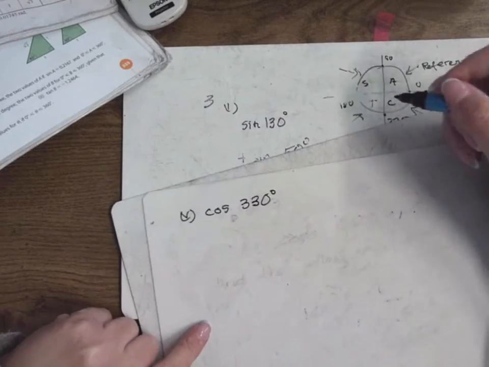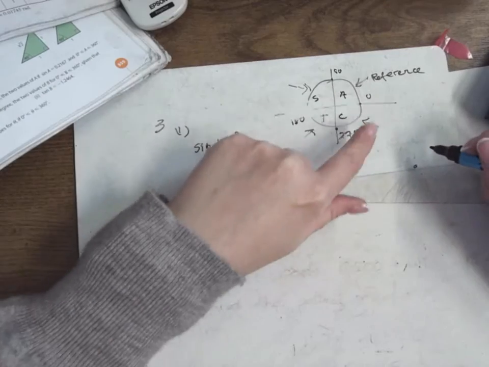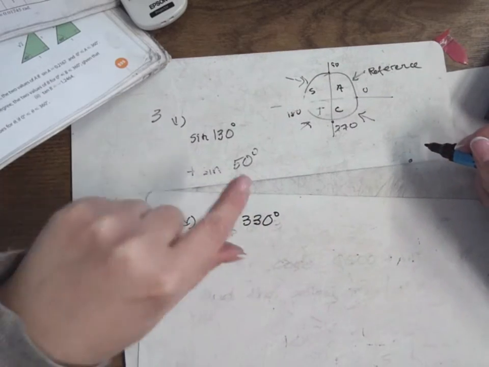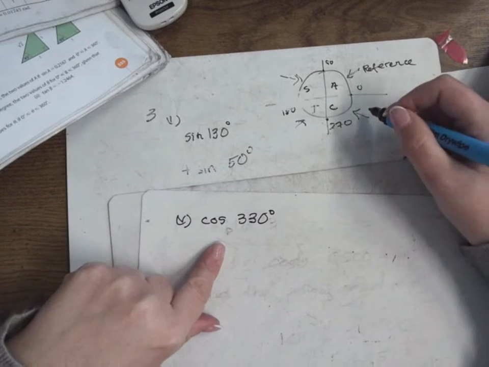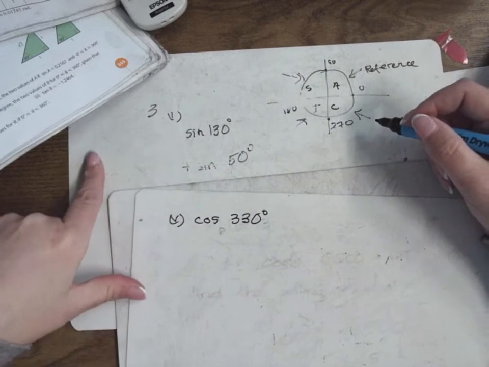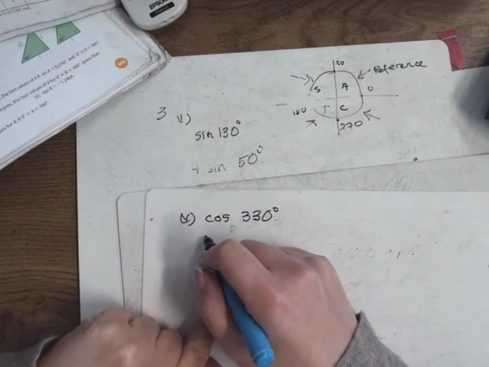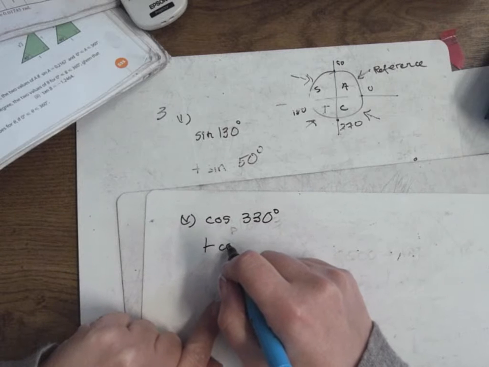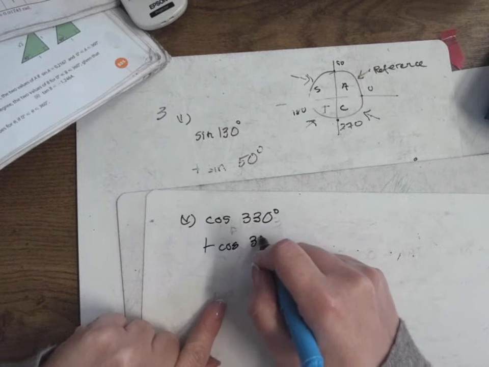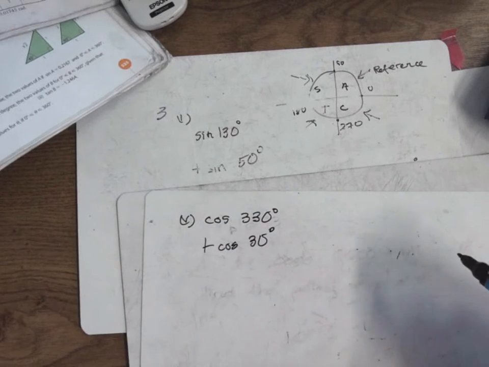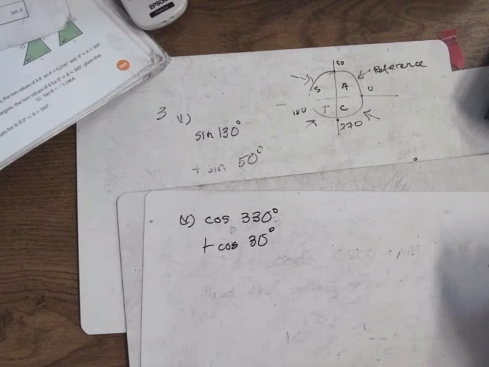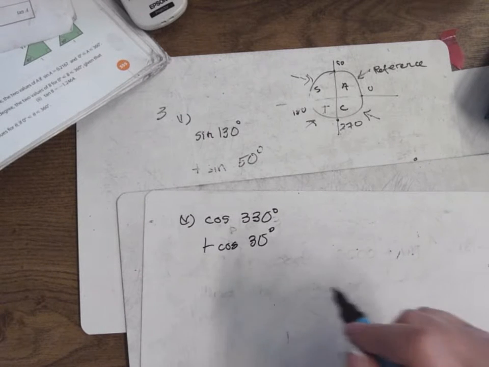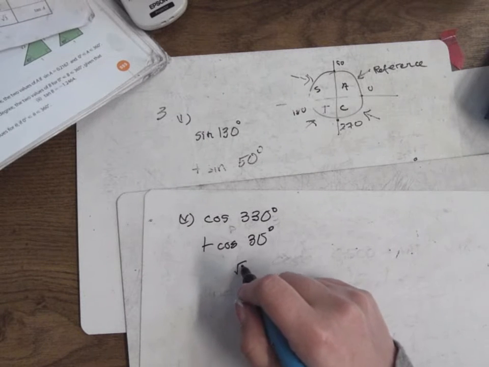Right, 330 would be in here. It's between 270 and 360. Positive or negative for cos? It's in here. Positive or negative? Positive. What's the reference angle? 30. Very good. So you're getting cos of 30 and you're just putting a plus in front of it. So the cos of 30 is root 3 over 2 and it's a plus.